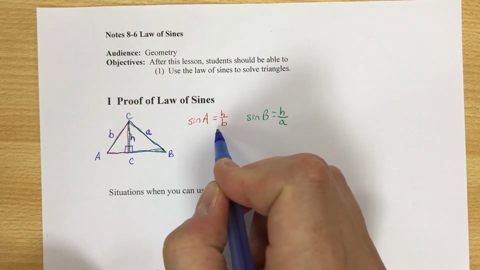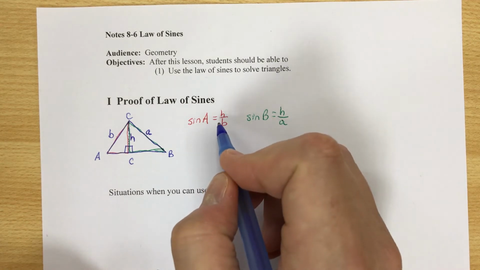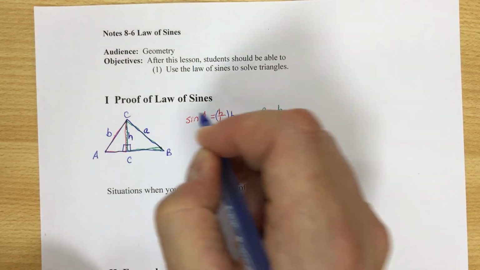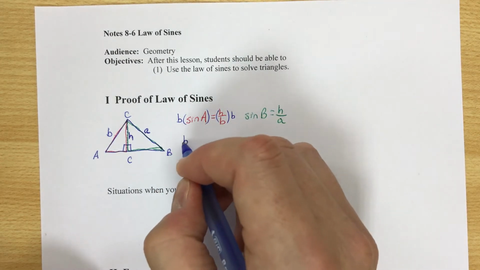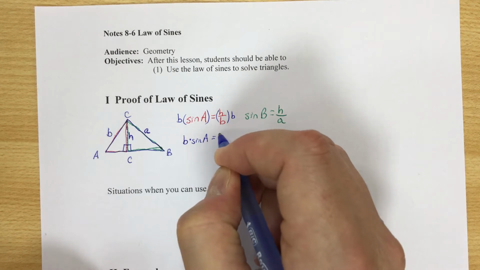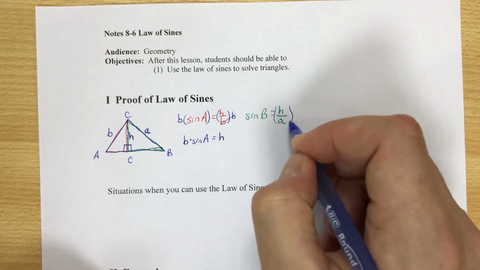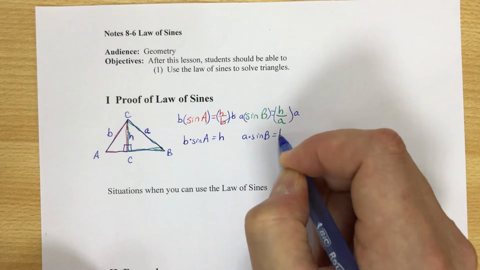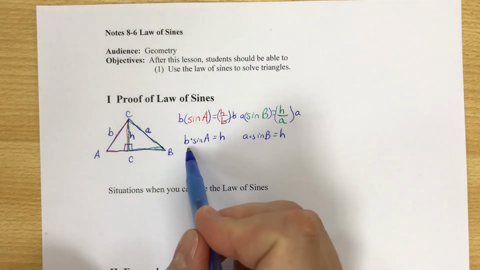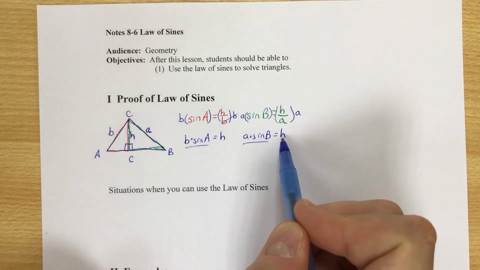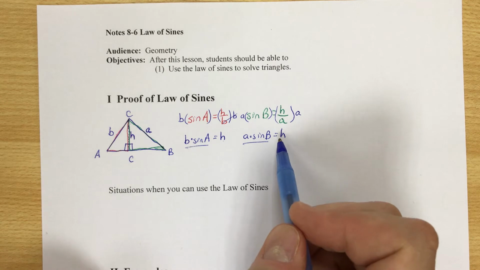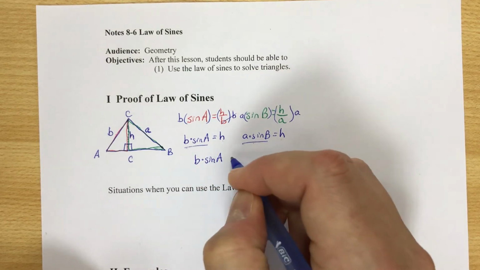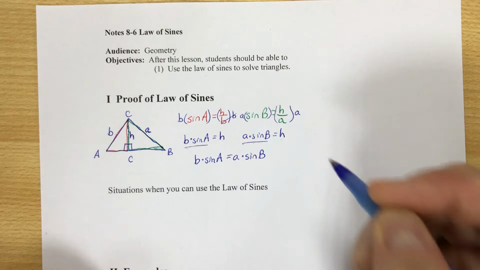But one thing I could do in both of these equations, I could solve for H. So in other words, if I wanted to move the B to the other side so that I'd have H by itself, I could multiply here by B, and I would get B times the sine of angle A is equal to H. And then over here, I would do the same thing, except I would multiply by A, that length, and we would get A times the sine of angle B is also equal to H. Now what happens is we have 2 expressions that are equal to the same thing. Therefore, by the transitive property or the substitution property, they have to be equal to each other. So I could say B times the sine of A is equal to A times the sine of angle B.